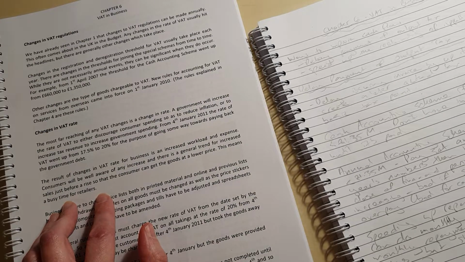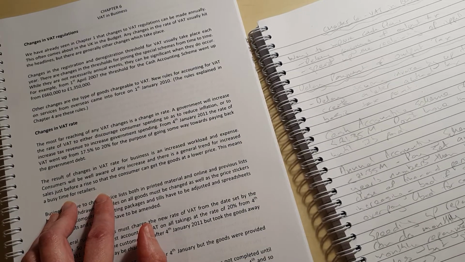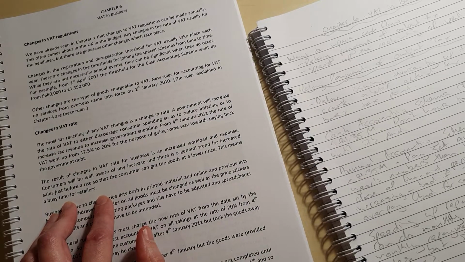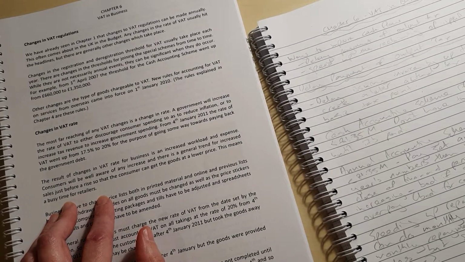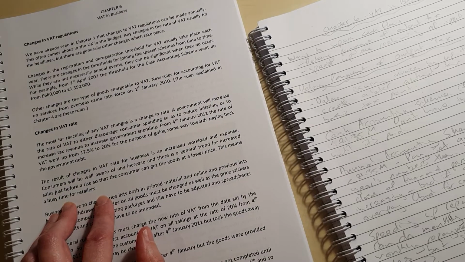Okay, make a note of that. So governments will increase VAT, to increase inflation, to raise, to pay off debt. Go spending. There we go.